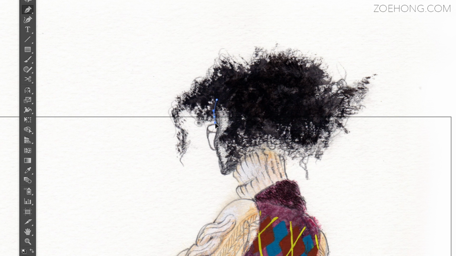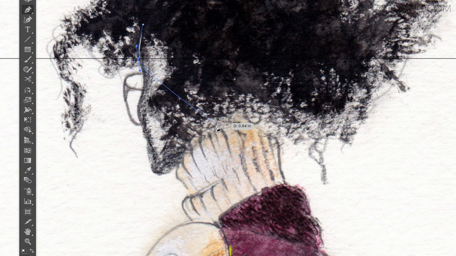Here's a quarter. That was key command plus to make it bigger. And I'm just following the curves of her face. That's how I learned in my very first Adobe Illustrator class.